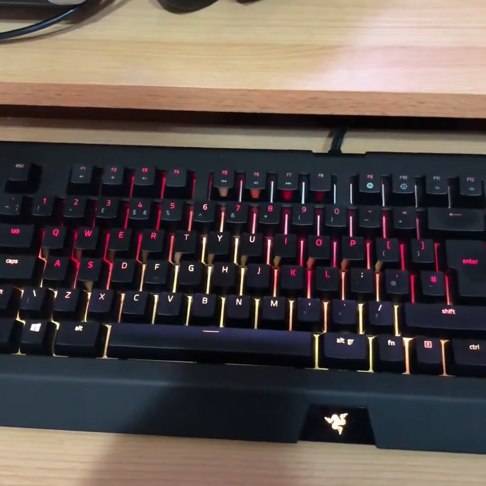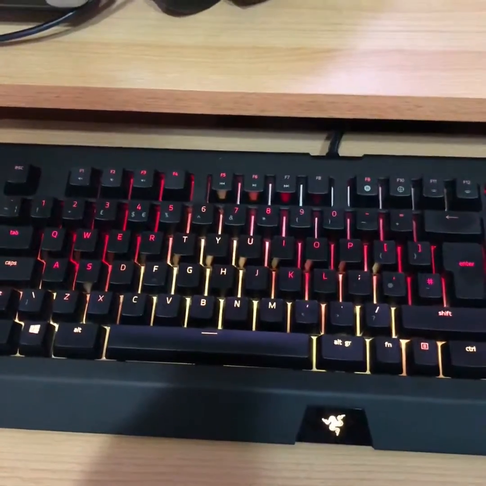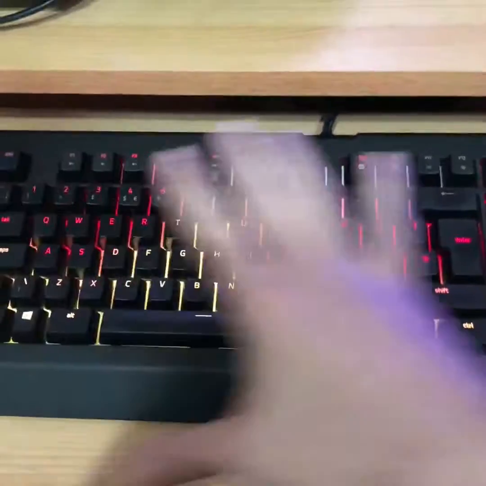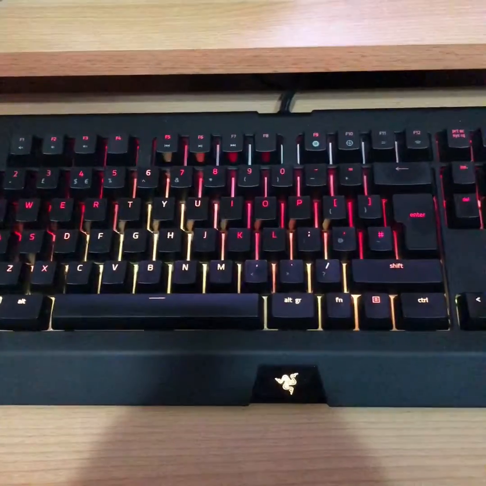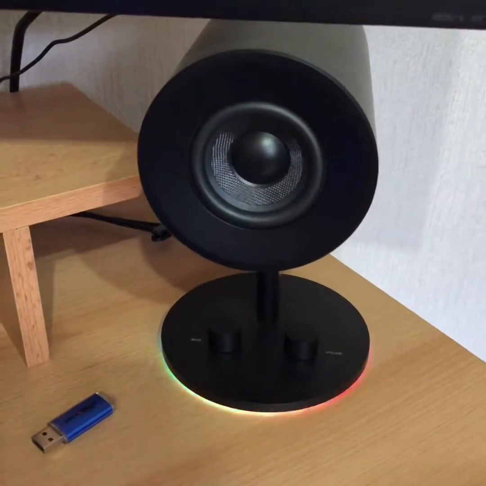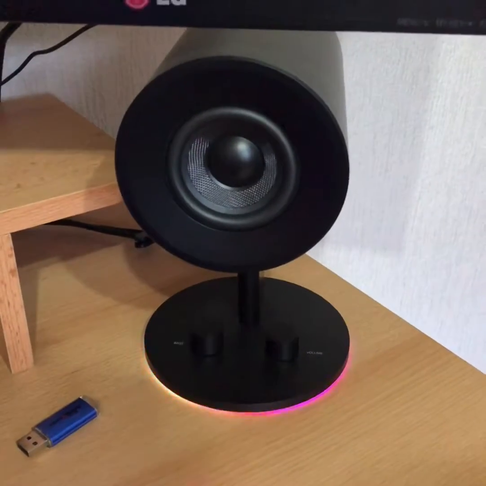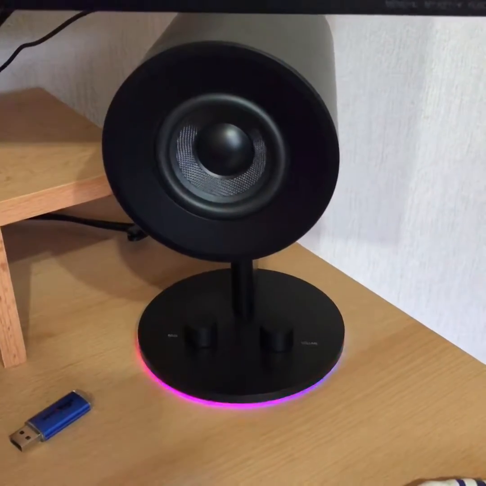This works once again with Razer Synapse 2 or 3. And again, you can configure all the RGB, as you guys are probably familiar with. Good keyboard, recommended. That brings us on to another Razer product. Jesus Christ, Razer fanboy alert here.